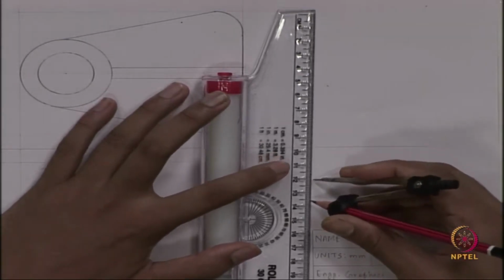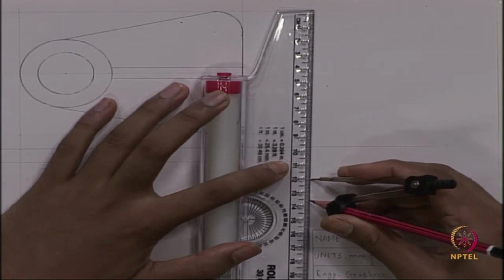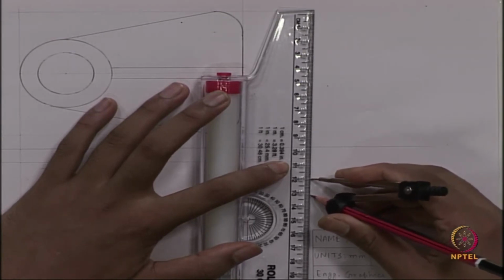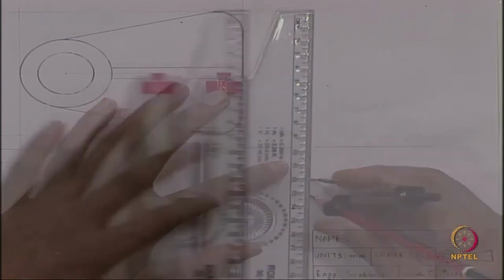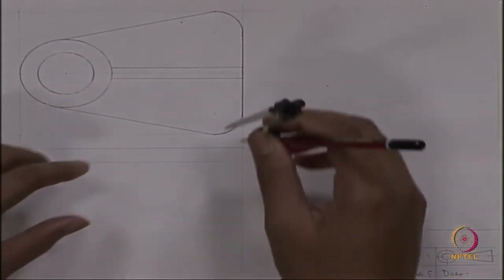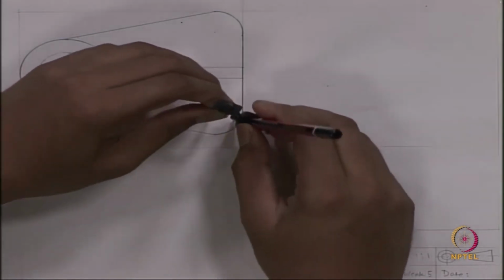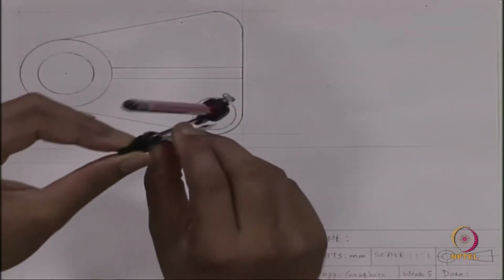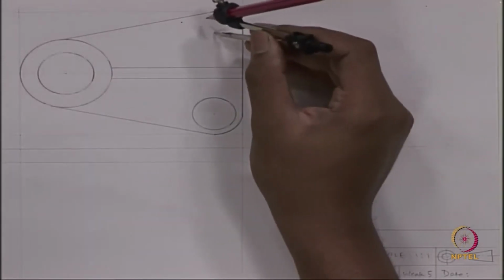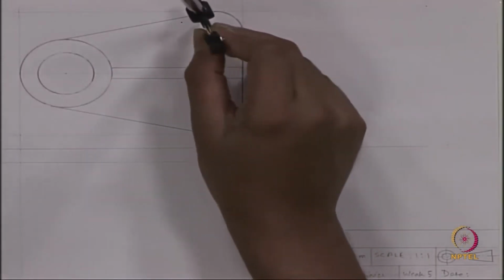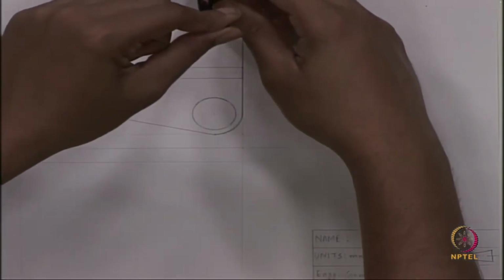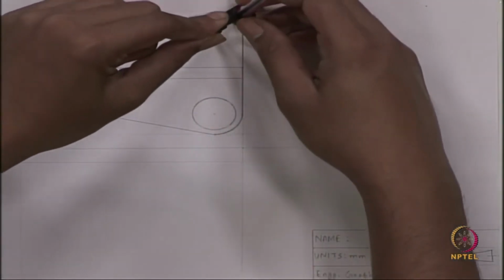First dia is of 24. So, the radius will be 12. Similarly, here also a circle with radius 12 or dia 24 we have to draw.